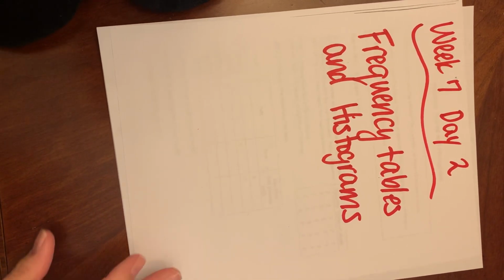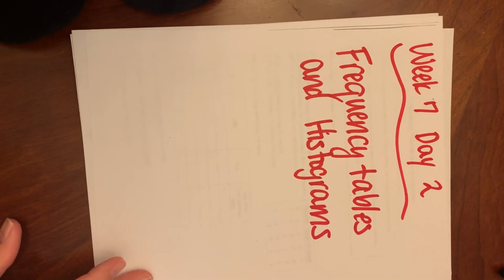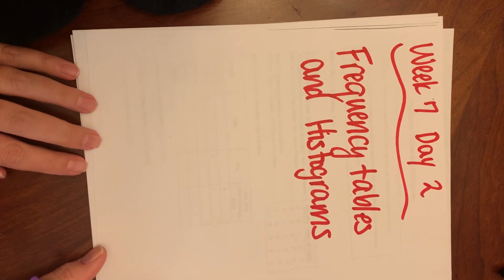Week 7, day 2. Hopefully you took your mini assessment yesterday or Friday and you did well on that. And we're moving on today to frequency tables and histograms. Now this is another way to display data.